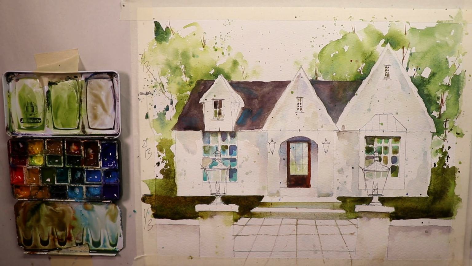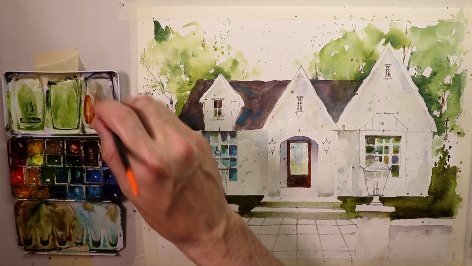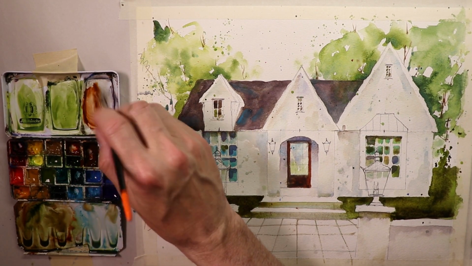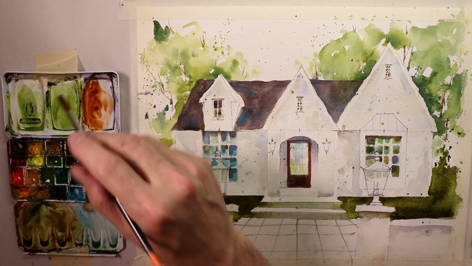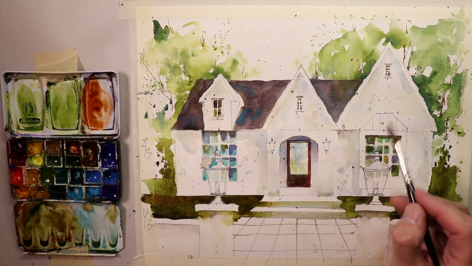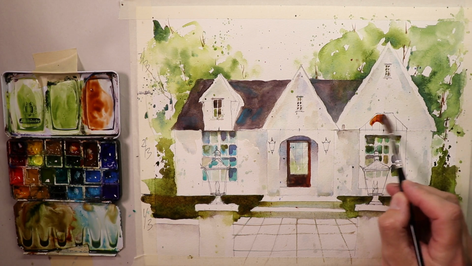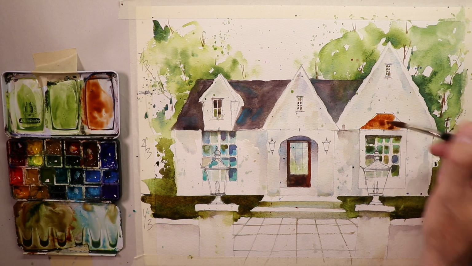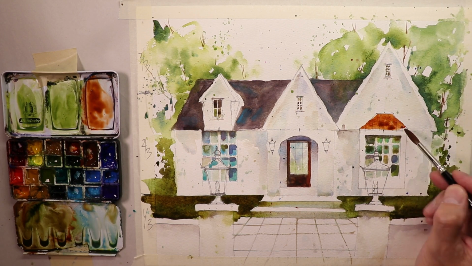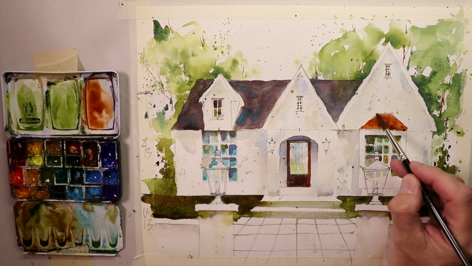Okay, and I think we're just going to keep working our details here. Let's do our metal roof: burnt umber, burnt sienna, raw umber, maybe like a golden red, like a rust color. That looks really cool. We're going to do our rust color metal roof here, a standing seam metal roof.